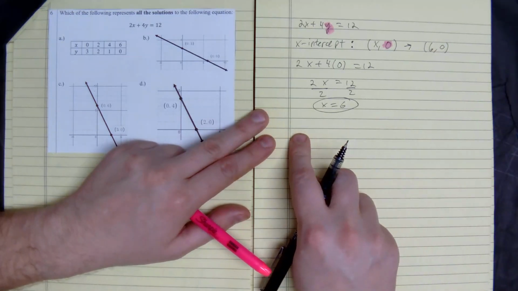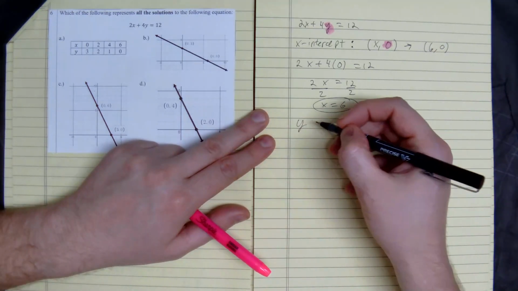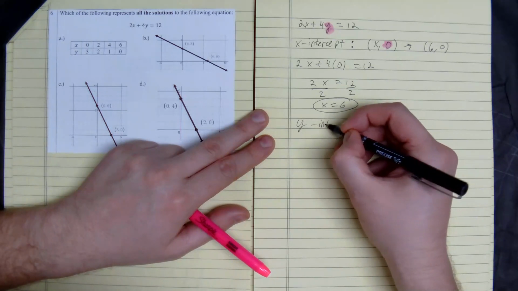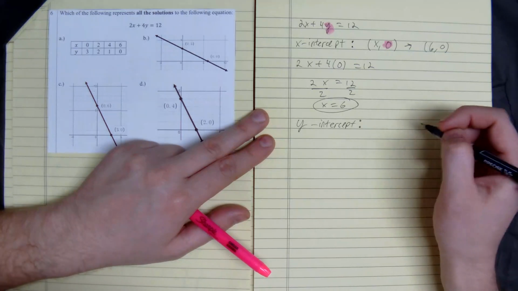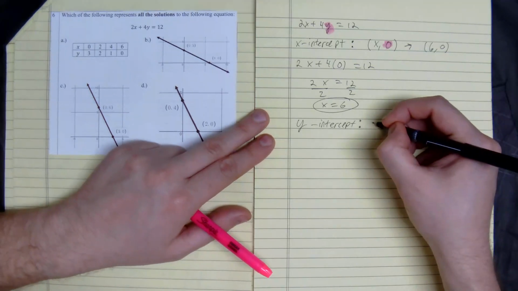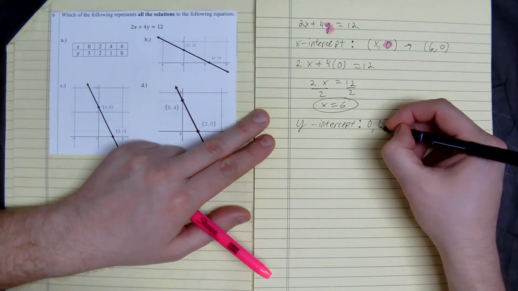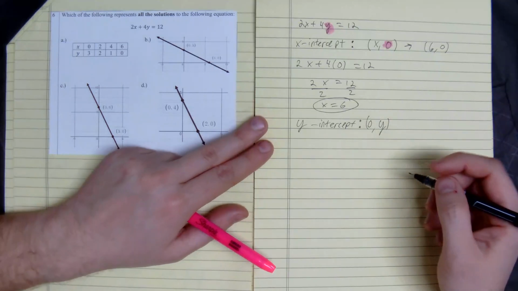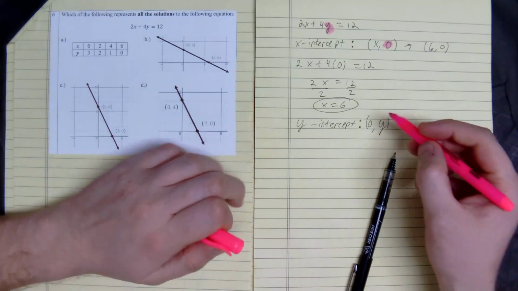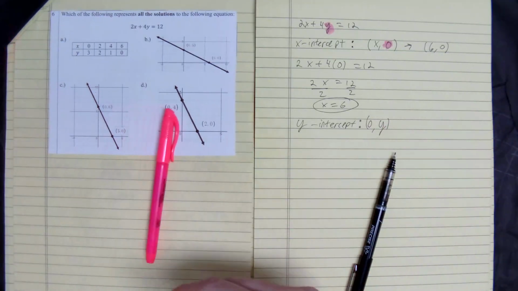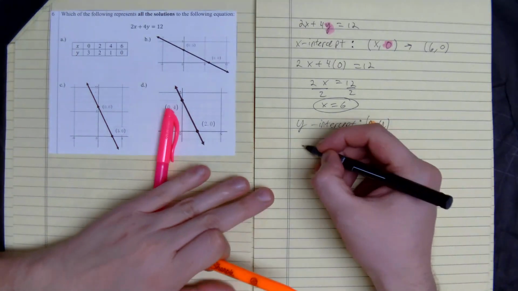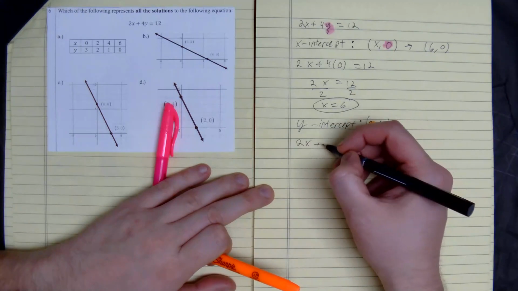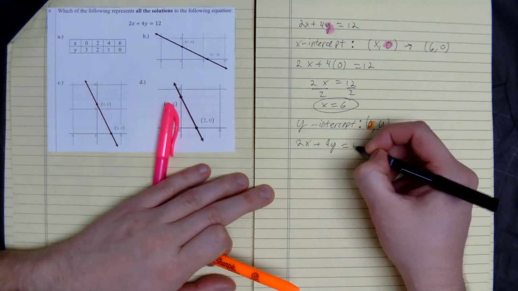So let's talk about our y-intercept now. Our y-intercept is going to be, there's 0 movement, but there's height. So we're going to be plugging a 0 into our x. So we get 2x plus 4y equals 12.